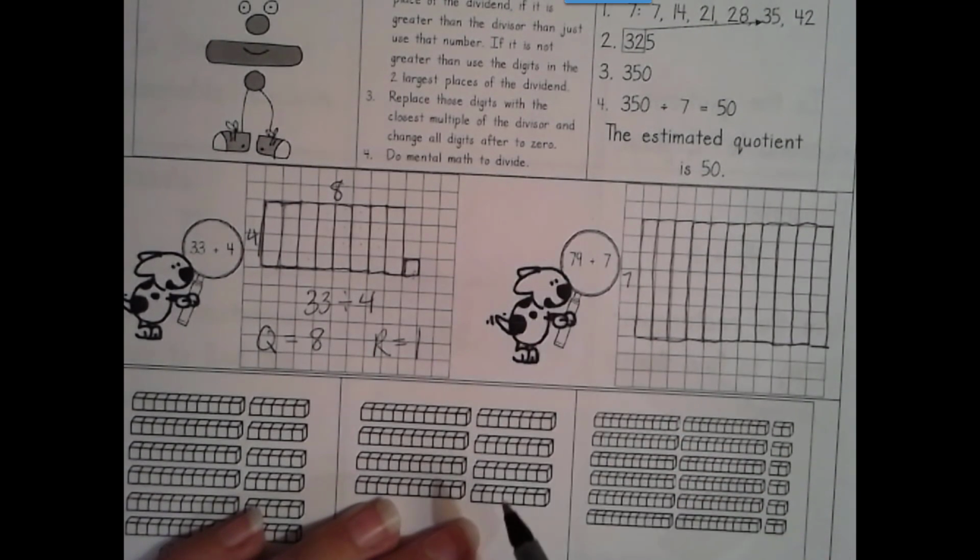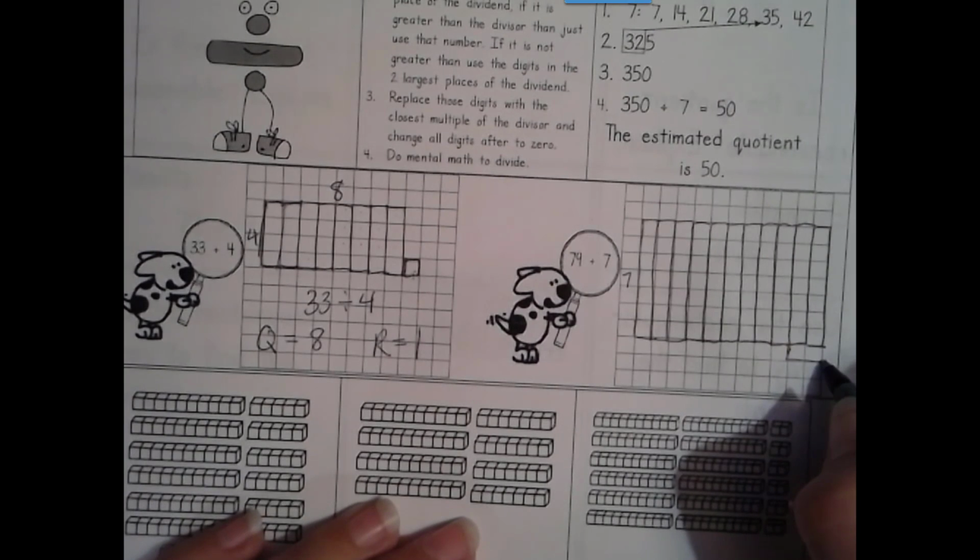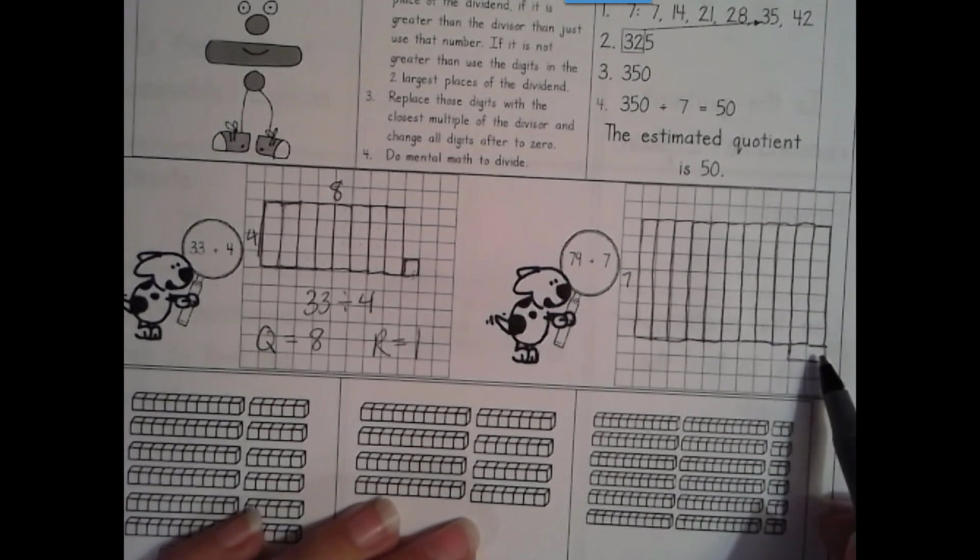We're almost to 79. But I'm only 2 away from 79. So I'm going to put that group of 2 down here. That's not enough to make another group of 7. So that's my leftover piece or my remainder.